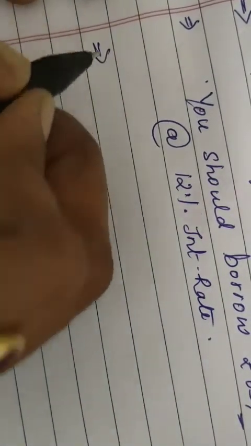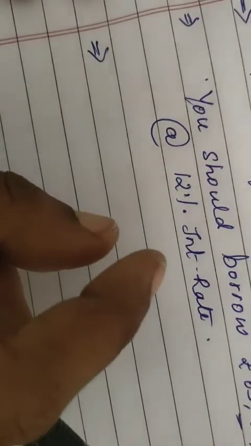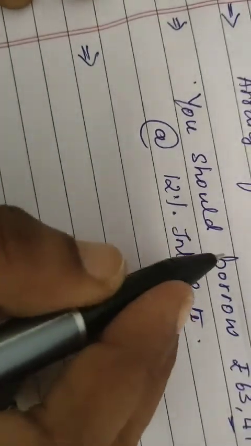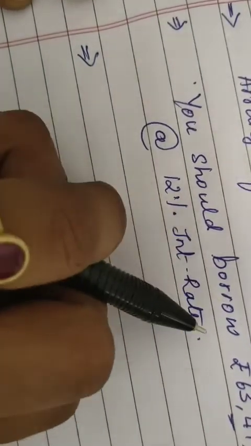So now, after a time period of 6 months, what is your maturity value? What is the amount that you are going to pay here in India? You have borrowed money today at 12%.